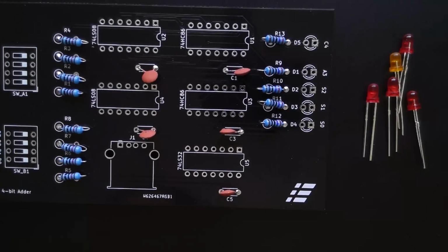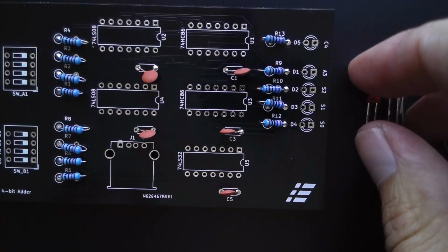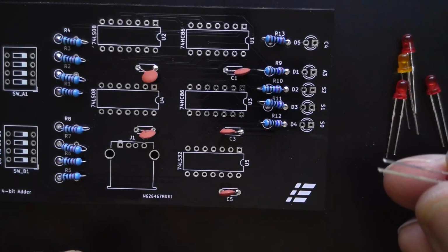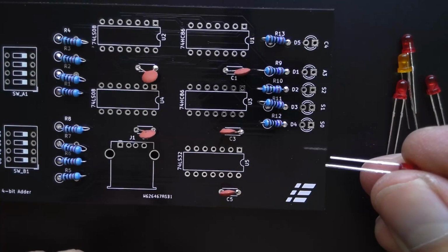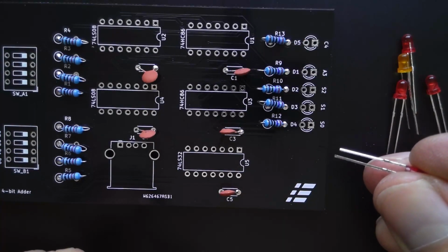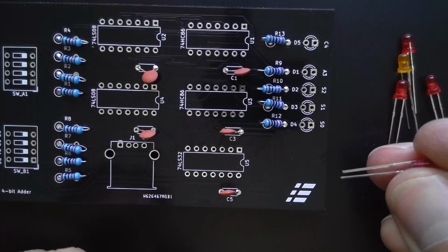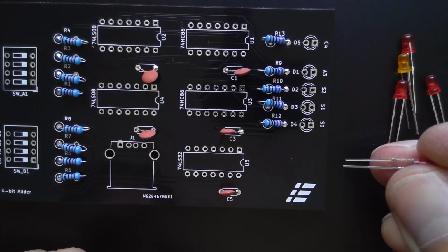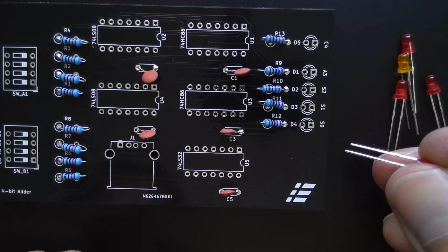I've got all the capacitors and resistors in, so the next job is to put in the LEDs. It's important to notice that one leg is longer than the other. The long leg is our anode, or the positive end, and the short leg is the cathode. So we just need to make sure we put them the correct way around.